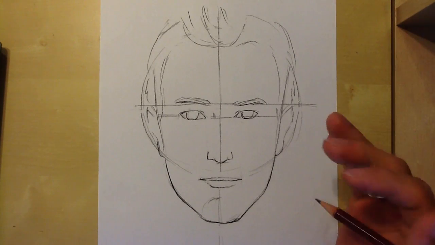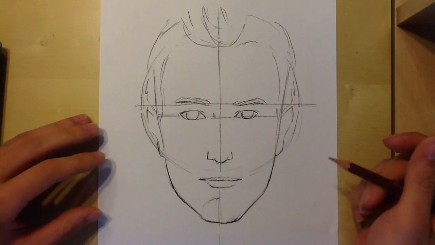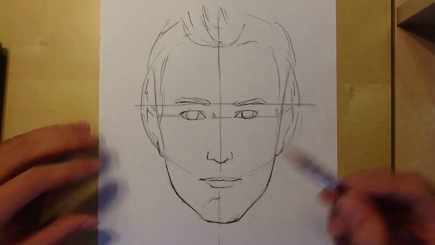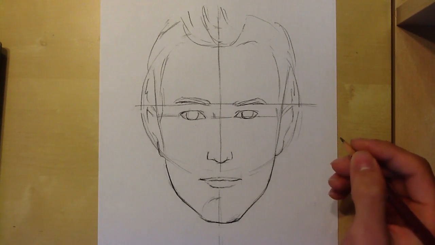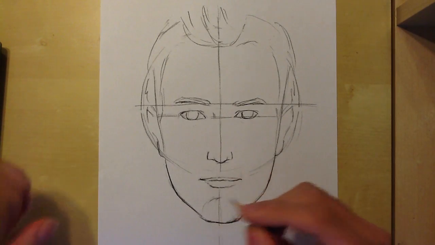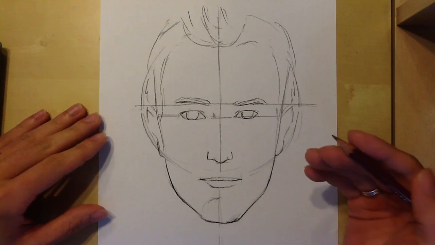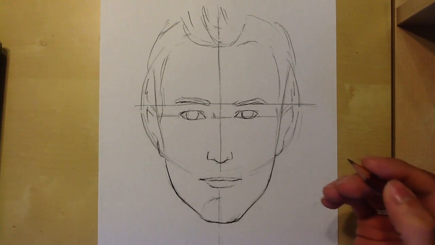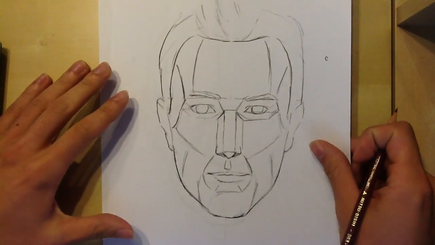Now, trying to create a solid object from this first sketch is quite difficult. It's hard to see where one edge begins and the other ends, and that's why breaking down the head into groups of planes is just really good. And to explain that, I've drawn the next picture here.